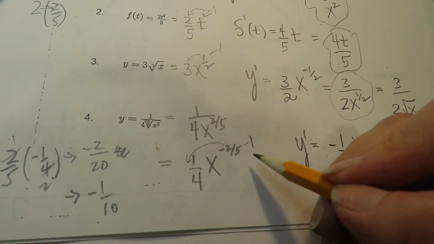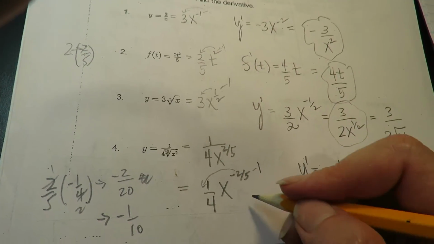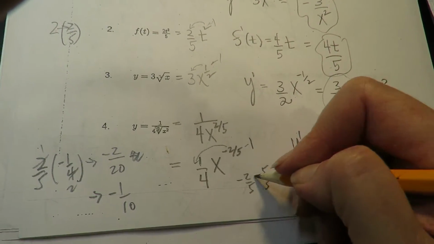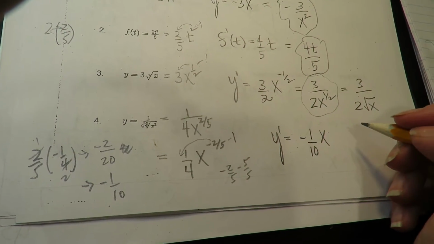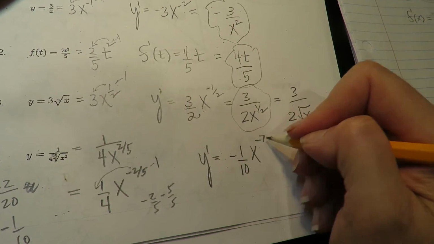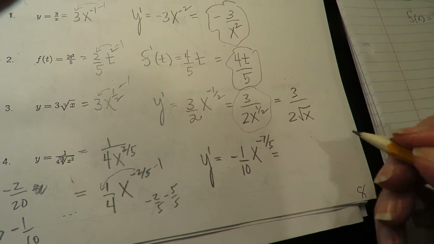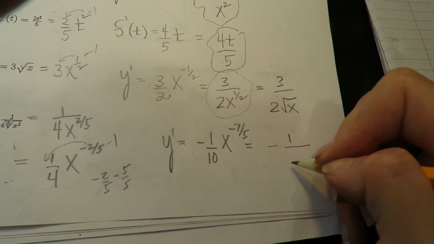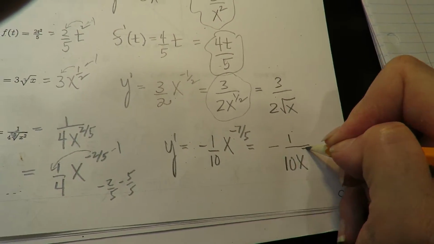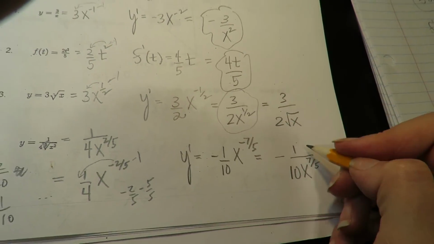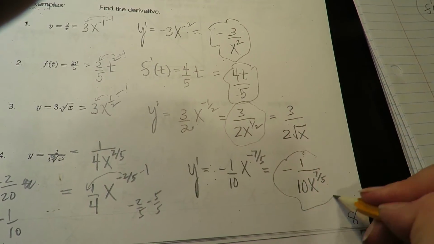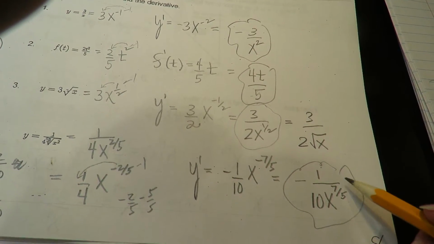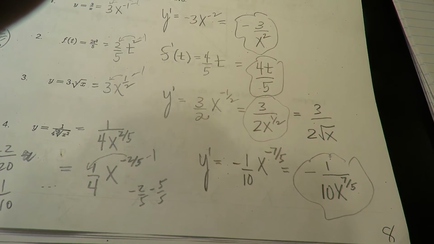All right, now we have to subtract 1 from the exponent. So you need an LCD because you're doing negative 2/5 minus, if you do LCD, it'd be 5 over 5. So it's negative 7/5. And again, just like I asked before, no negative exponents. Okay, I'm going to leave it like that, but you could certainly write it in its radical form. You would do 5th root x to the 7th under there.